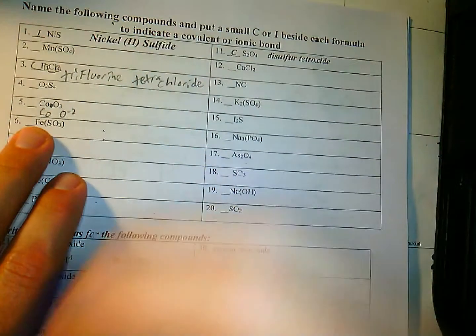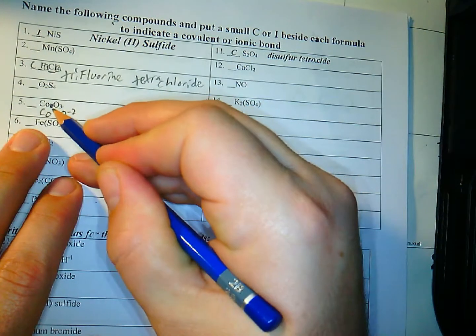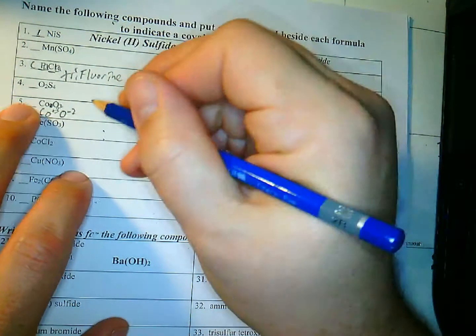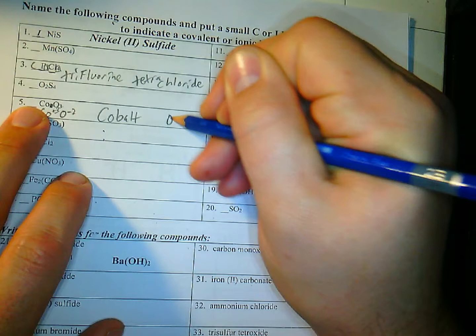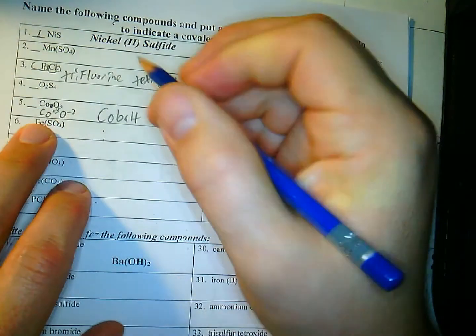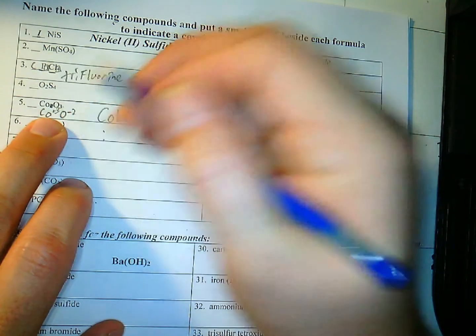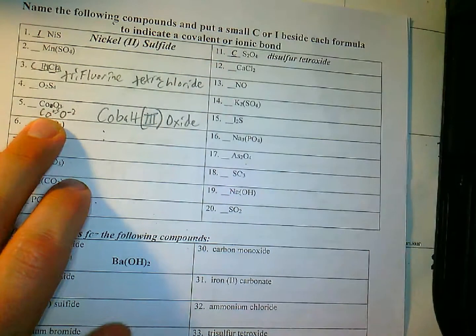If you watched video 1, I told you that the 3 is always going to be the charge of the metal. So it's +3. Now I'm going to name the elements. So Co is cobalt, O is oxide, and because it's not in group 1, 2, or 13, it has to have the Roman numeral for its charge, so it's 3.